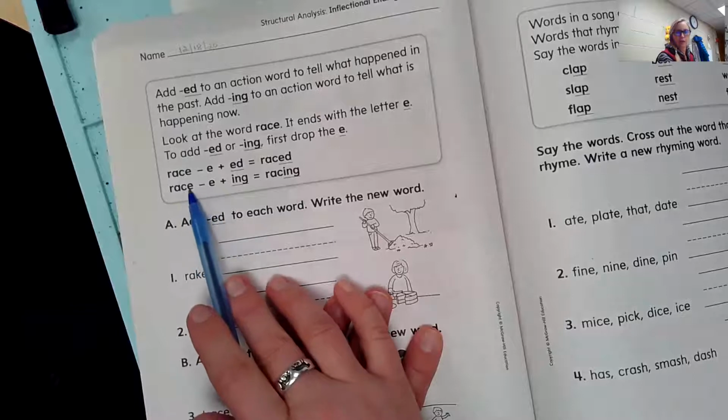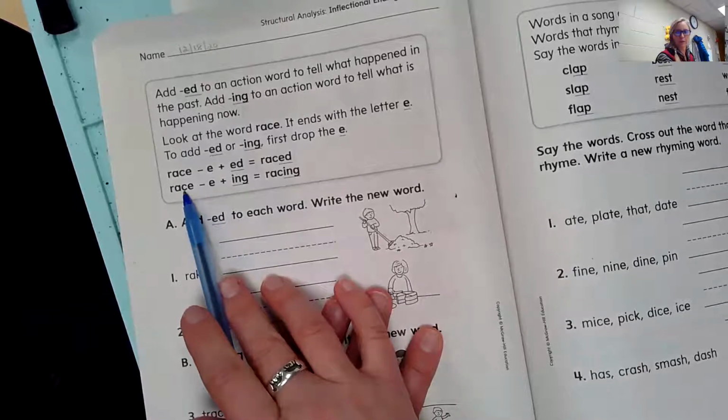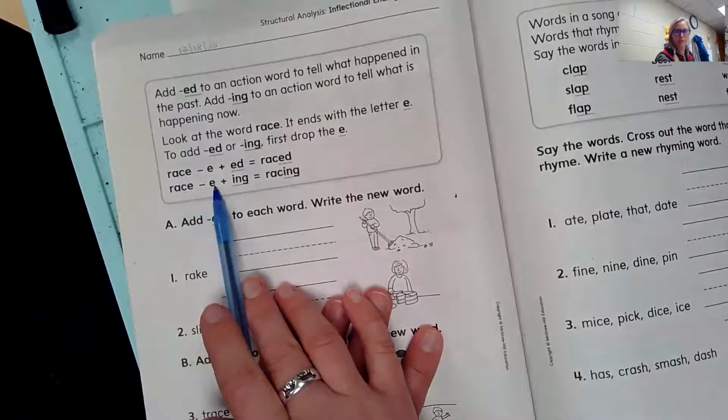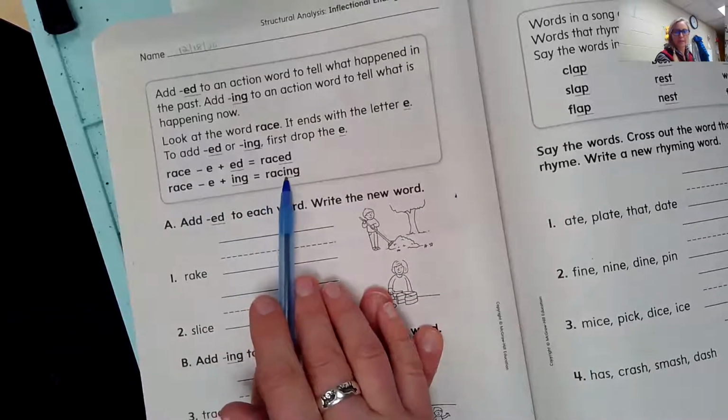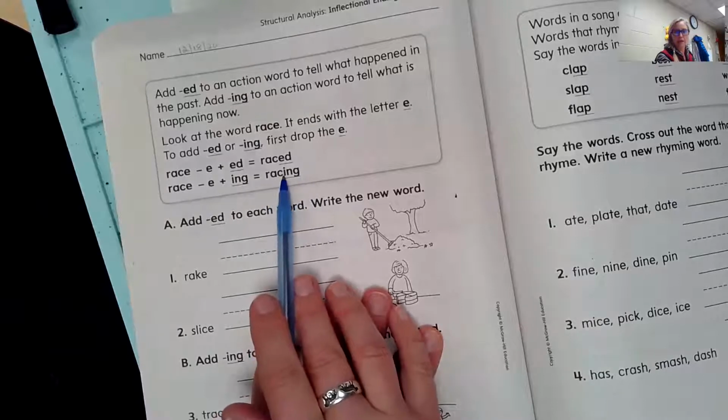If we want it to say racing, here's the base word race, we're gonna drop the E, add ing, and we have the word racing. Now we still have the E, I, or Y following the C, so it still makes the soft sound.